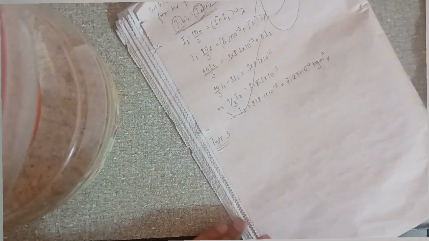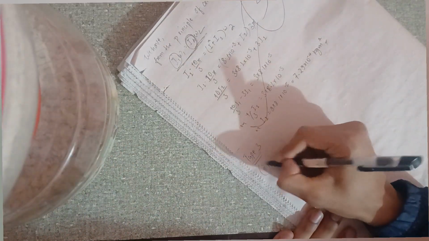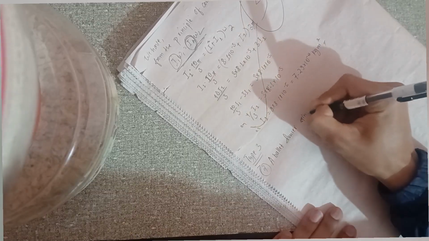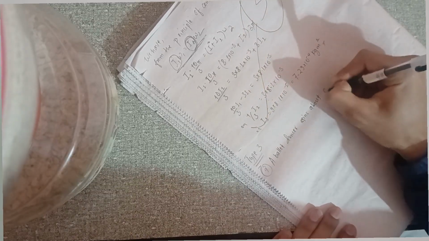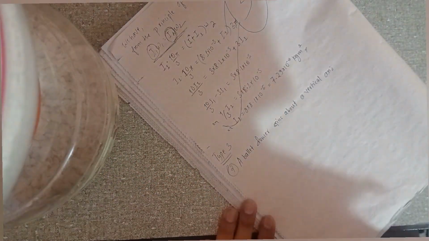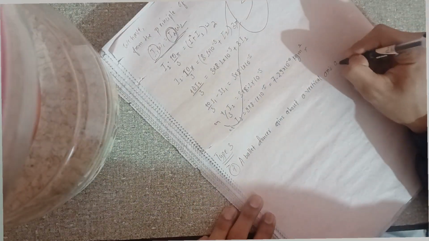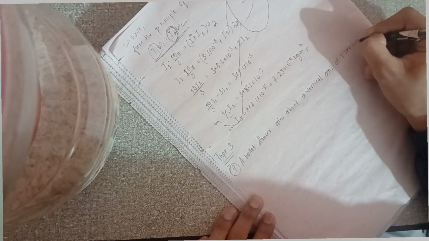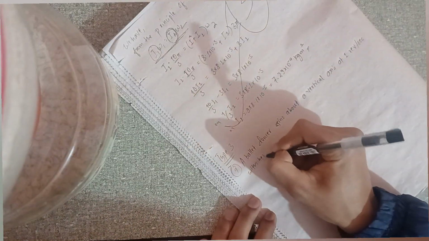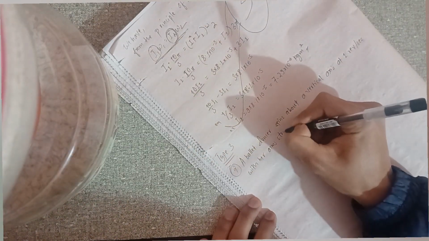There are 2 questions given in the book and both of them are very important for 2 marks. So we are doing question number 2 of this type, and the question says a ballet dancer spins about a vertical axis at 1 revolution per second, with her arms stretched.